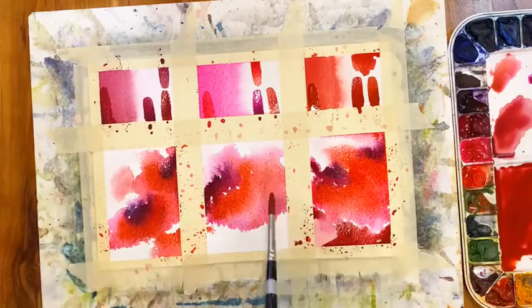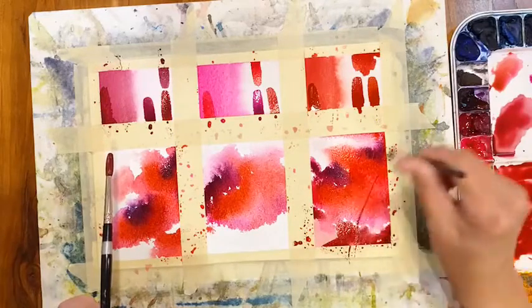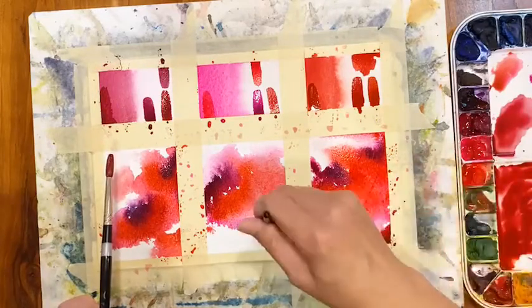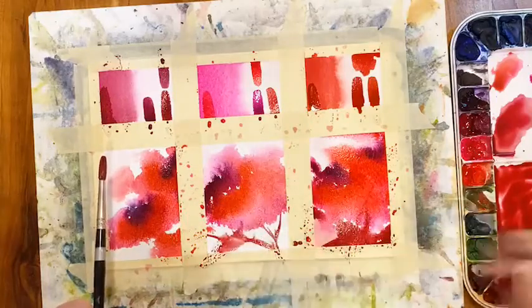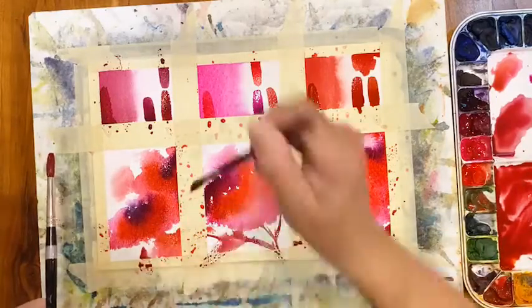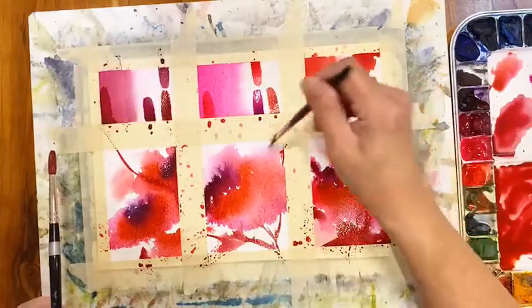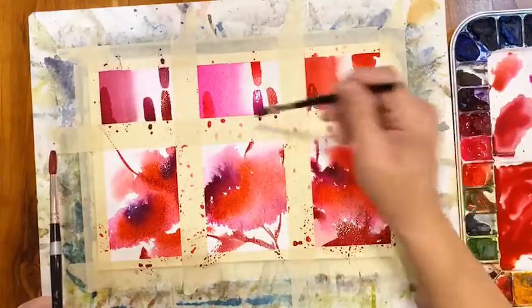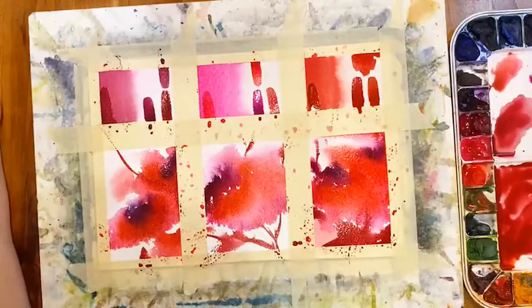And I can even, if I want, I'm just going to get my little dagger brush. I'm just kind of coming in here and adding a few little, I don't know, I'm just playing. I'm going to get just some of my purple.